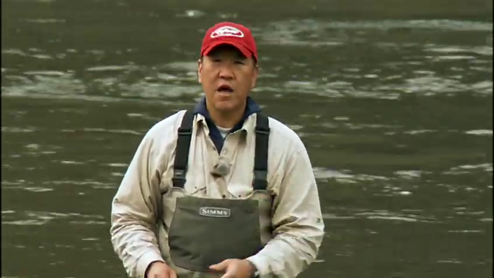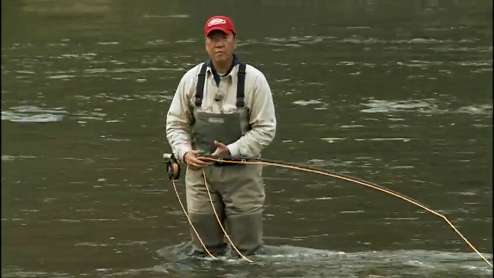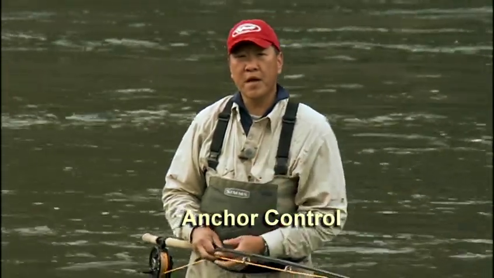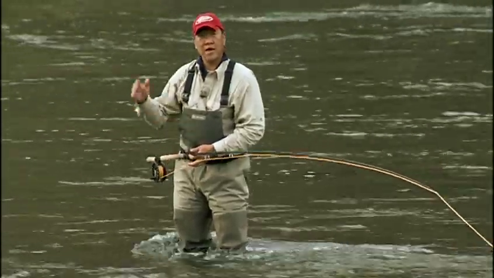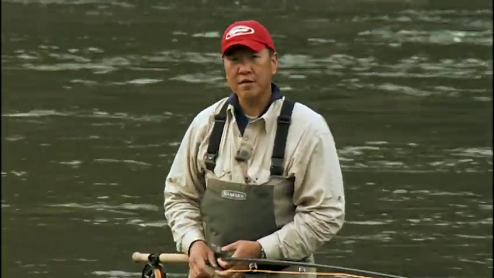If you understand what makes a fly cast tick, you can actually execute these things with a grip and a stance that's comfortable for you. The critical and most important part of all spey casting is anchor control. Where your anchor lands and how it lands. Because the anchor really dictates where you can cast.